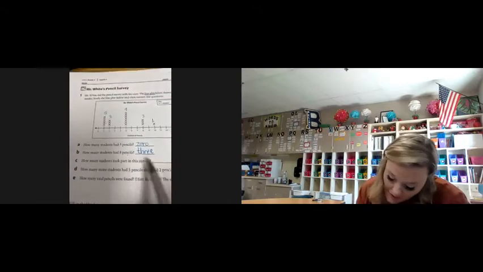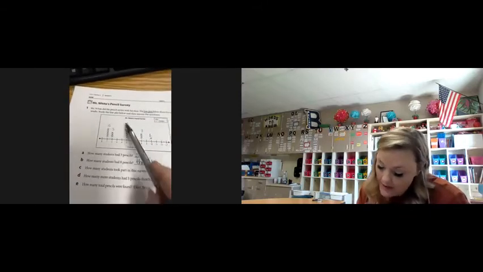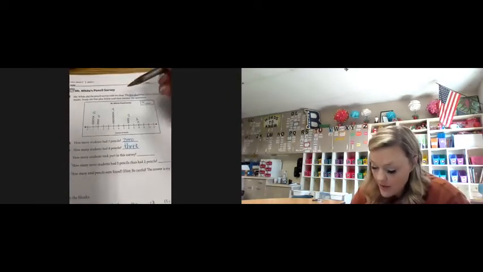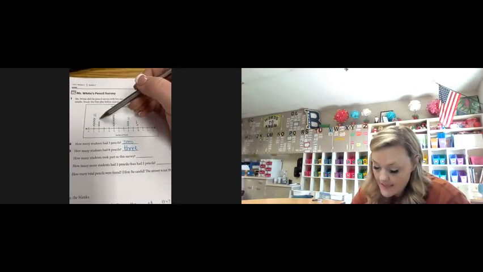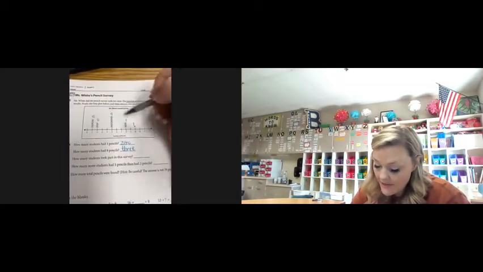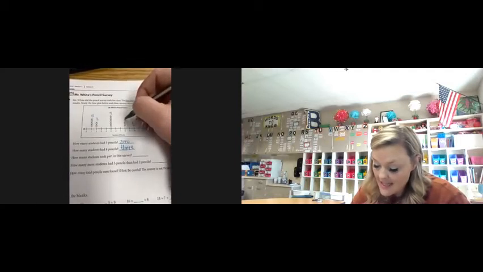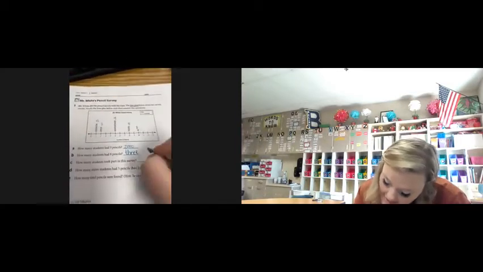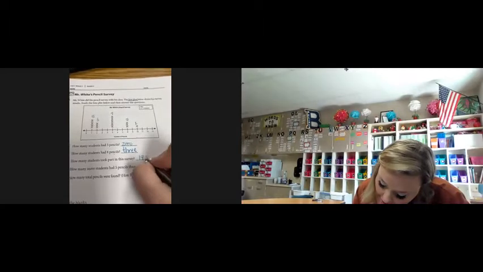How many students took part in the survey? So in order to figure out this, we would need to add each one of these values. So I quickly can make 5, 6, 7, 8, and then I see that 7 plus 1 is another 8, so that's 16, 17, 18, 19. 19 students.